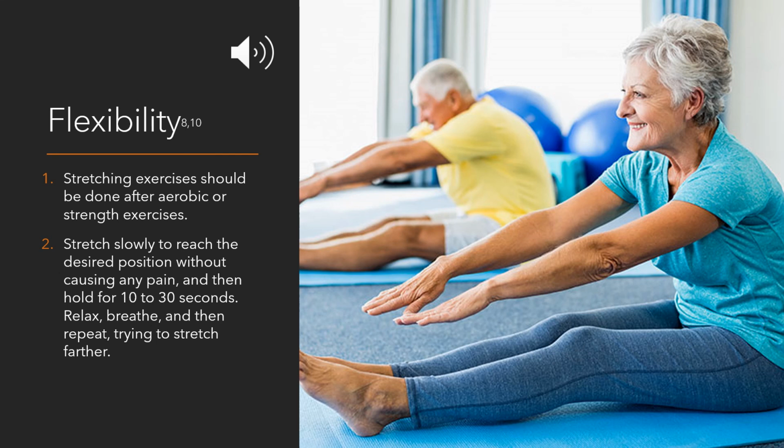Stretching exercises should be done after aerobic or strength exercises. You should also focus on breathing during this time by taking deep breaths in your nose and out your mouth. Stretch slowly to reach the desired position without causing any pain, and then hold for 10 to 30 seconds. Relax, breathe, and then repeat, trying to stretch farther.